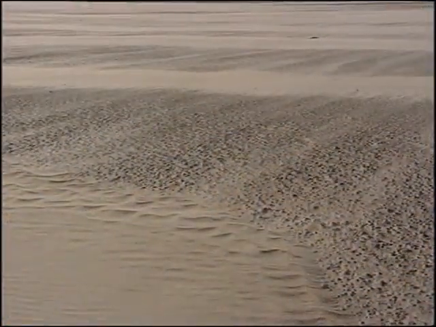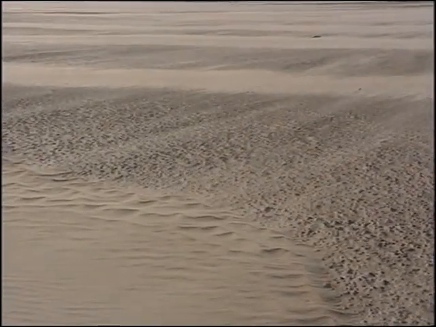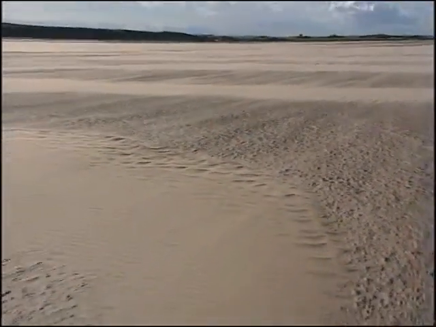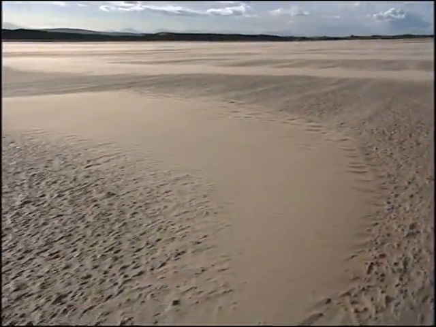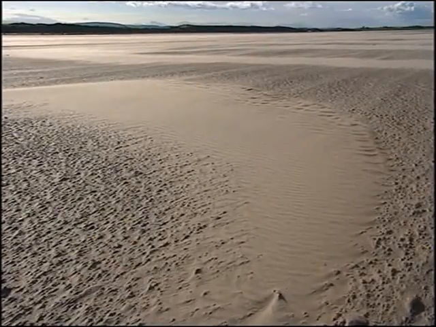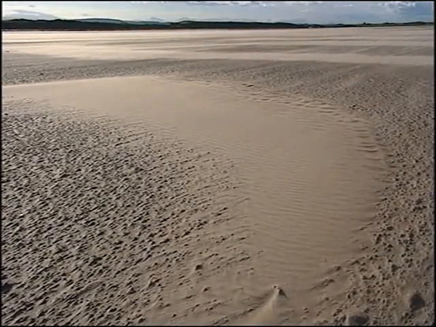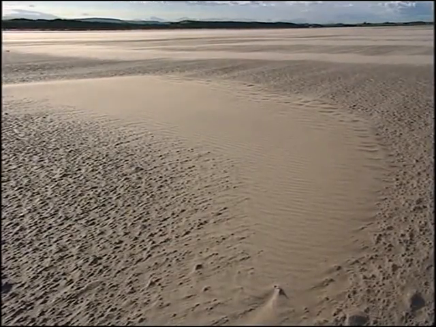Wind processes can also be important along the coastline. Here is a distinct crescent-shaped dune beginning to form in the dry sand on the beach below high tide mark. But it will only be temporary because when the next tide comes in, the sand will be reworked by wave processes.